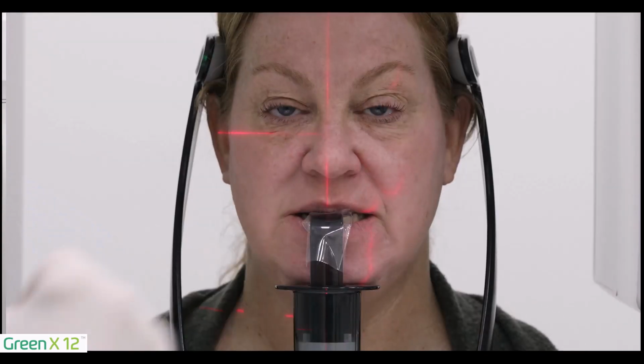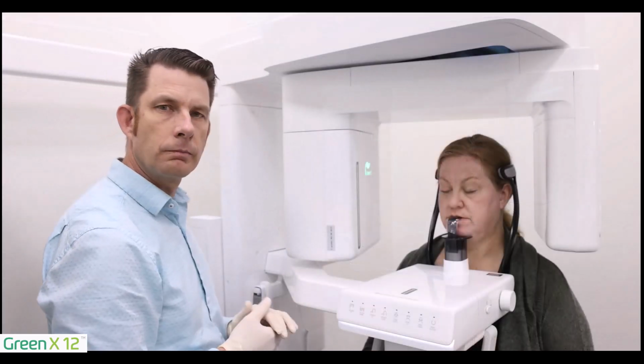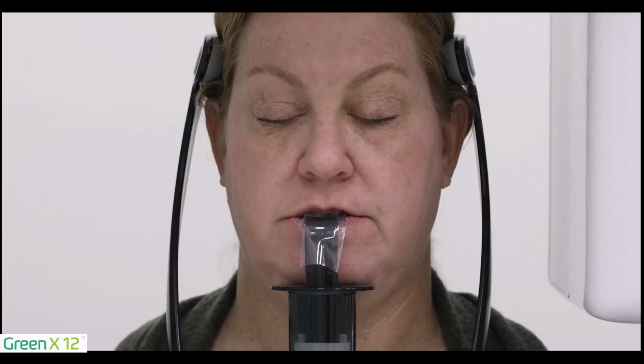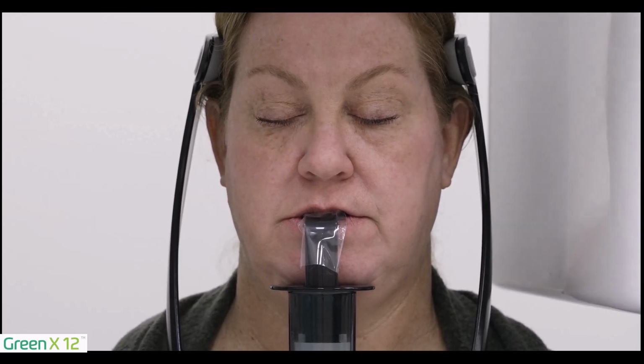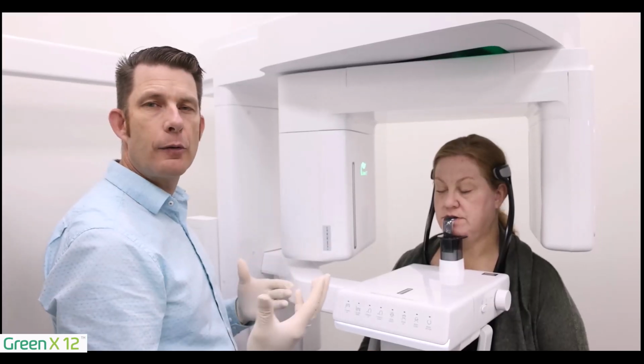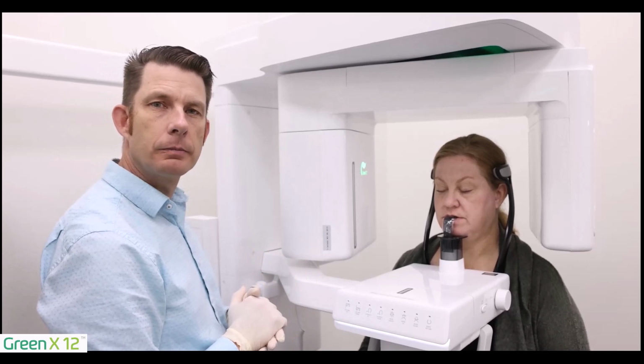All right, go ahead and relax. The system is ready to capture an image. Please close your eyes until image capturing is complete. We'll now step out of the room and capture our image.